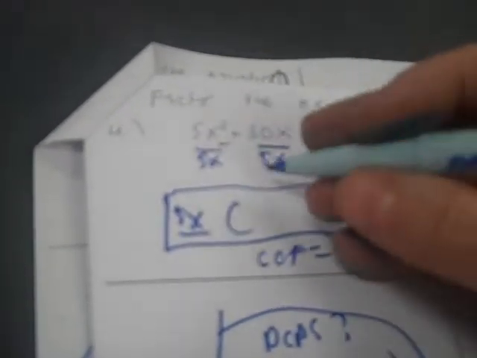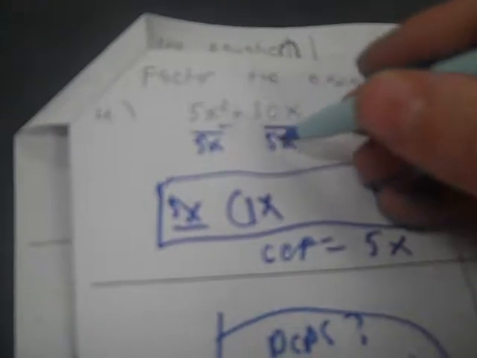So I'm dividing 5 by 5, that's 1. When I divide x to the second by x, watch this here. You don't have to write it, just watch. X to the second divided by x would be x times x divided by x. Well, those cancel, but I still have an x left. Then 30 divided by 5 is 6, but since here I'm dividing x by itself, it cancels out. Don't put x on the 6.